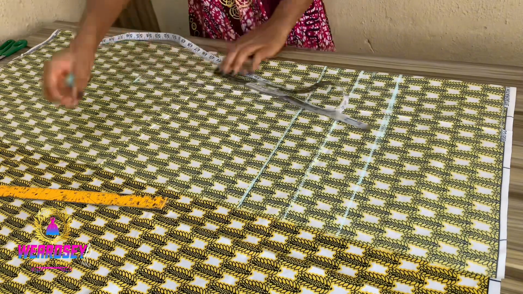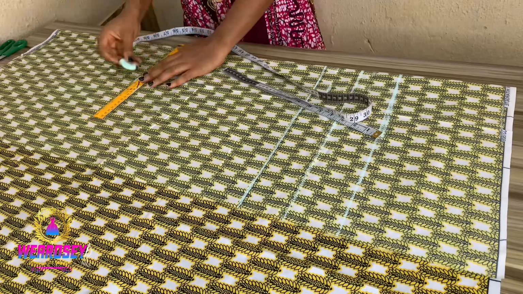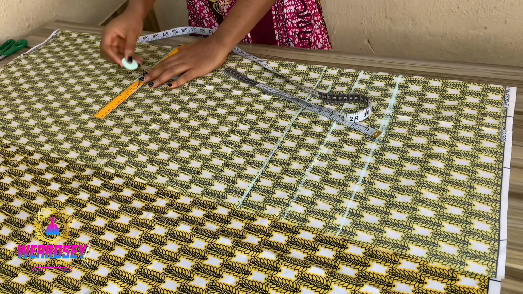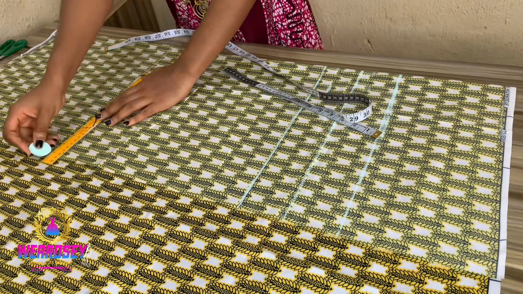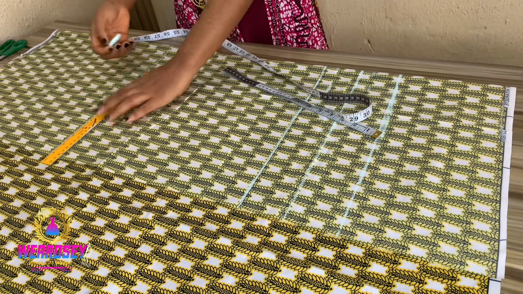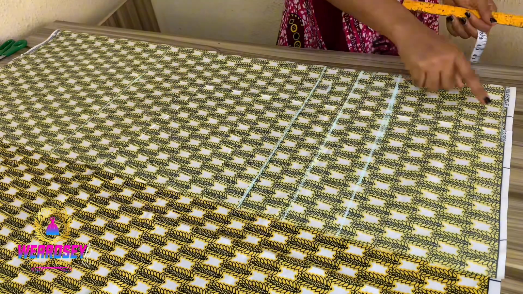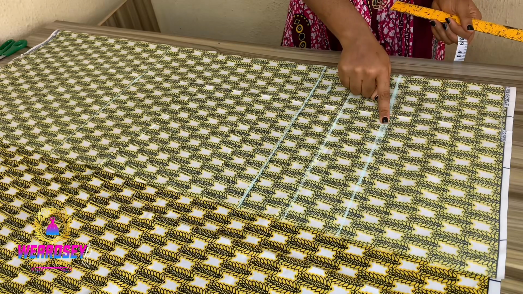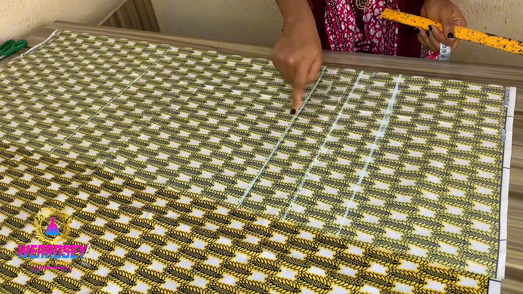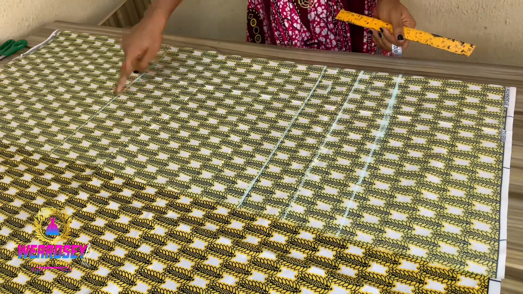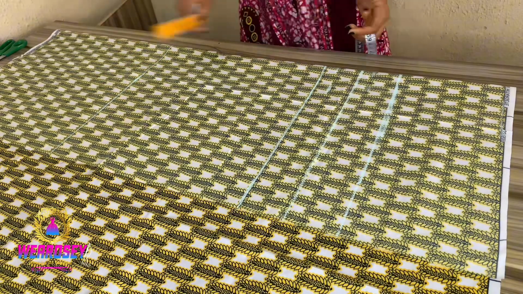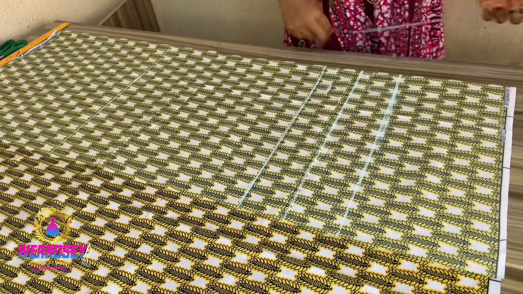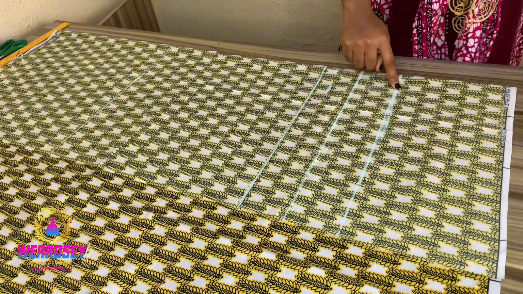So when drafting your trouser, right, the horizontal lines that you need to mark first are your waistline, your hip line, your crotch depth, your lap line, your knee line and your ankle line. So we have 1, 2, 3, 4, 5, 6 lines. Hope you understand. So now it's time for us to input our measurements.